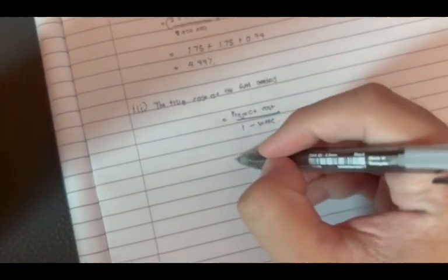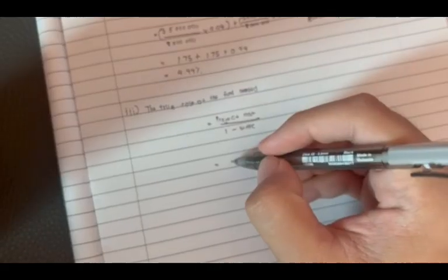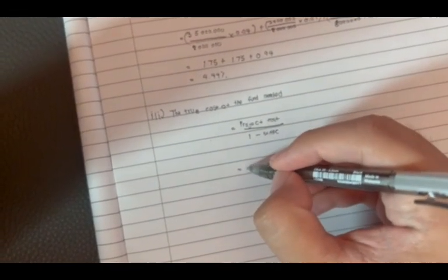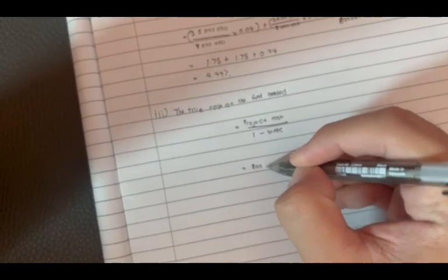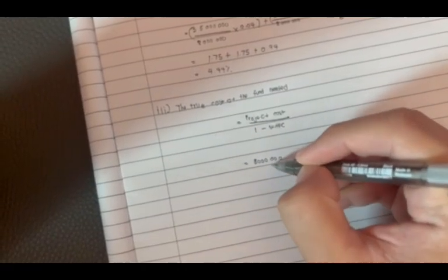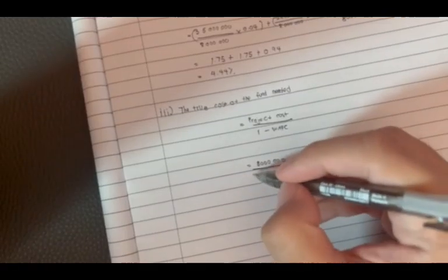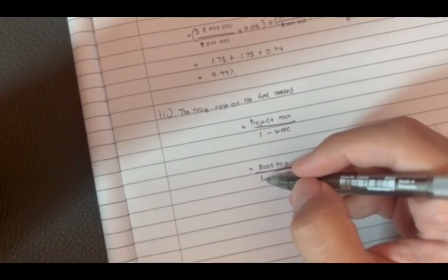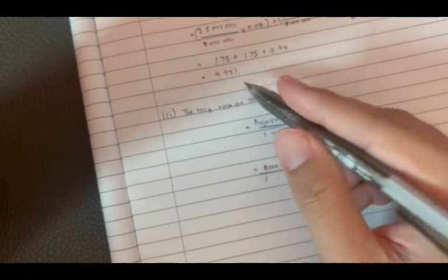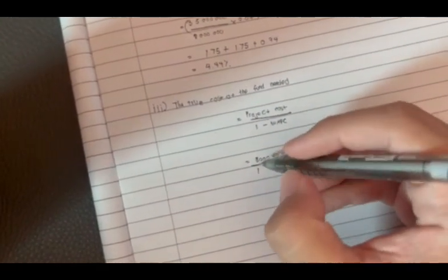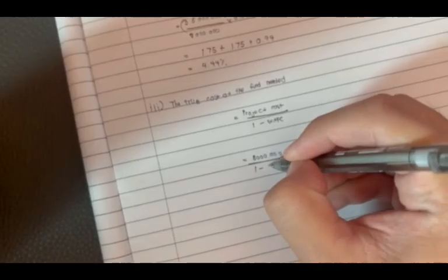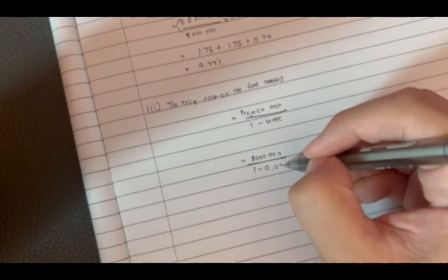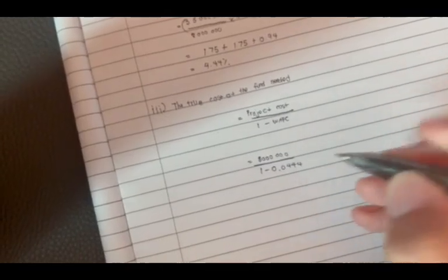Okay, project cost was roughly about 8 million over 1 minus the WACC. We convert this 4.44% into a normal number, which will be 0.0444.